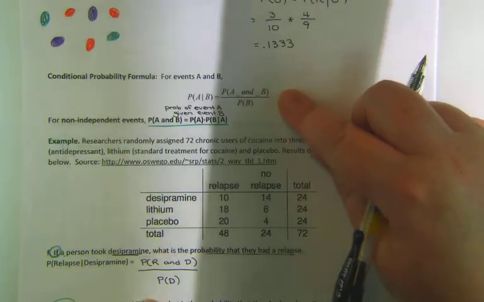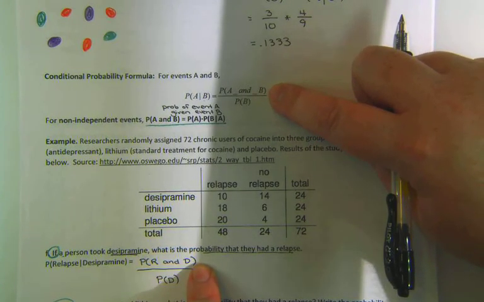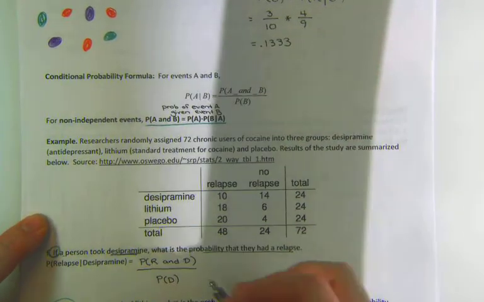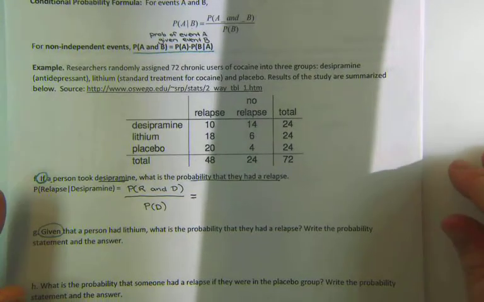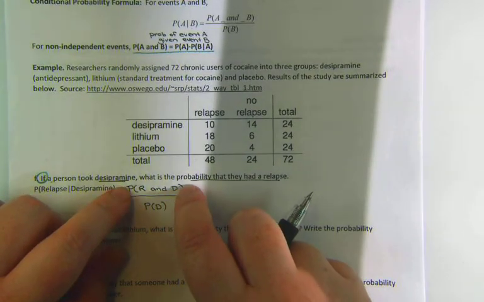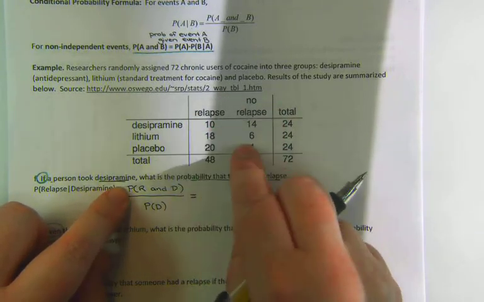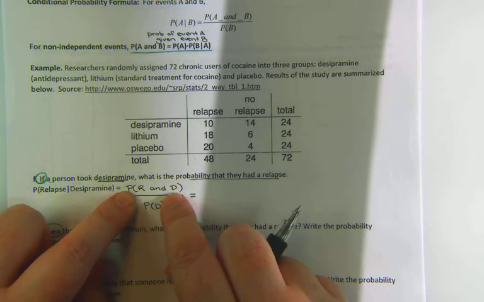In order to calculate this, we take the probability that they relapsed and were taking desipramine, out of the probability of taking desipramine. This is using our formula from above: the numerator is the probability of both events, divided by the probability of the given event.